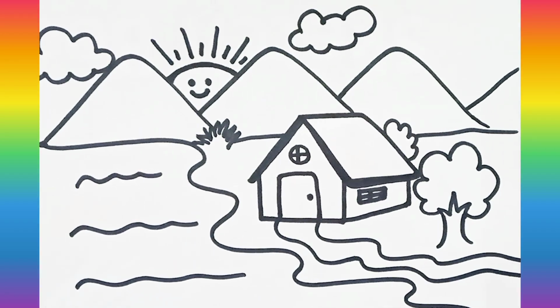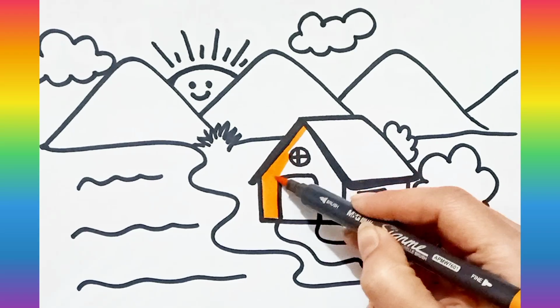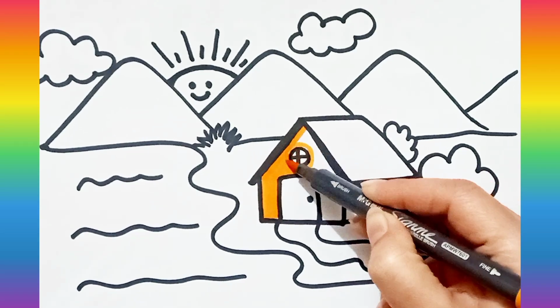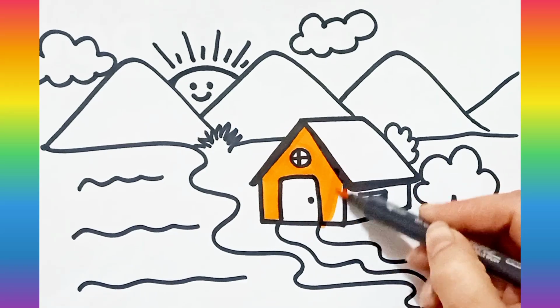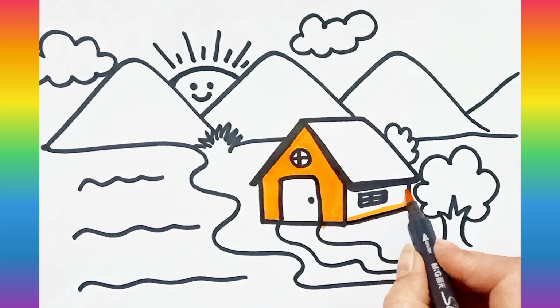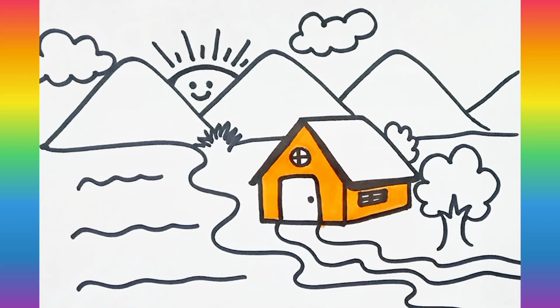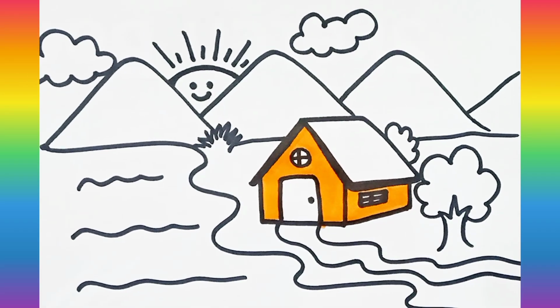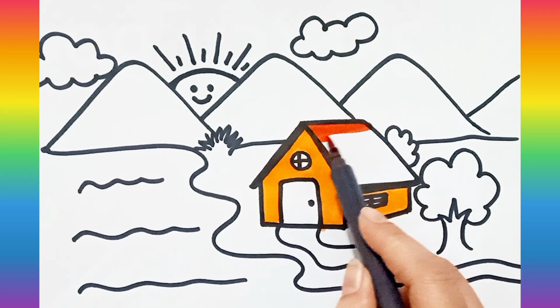Let's color this house. Orange color. I'm using orange color to color this house. You can use any color you like. Red color for the roof.